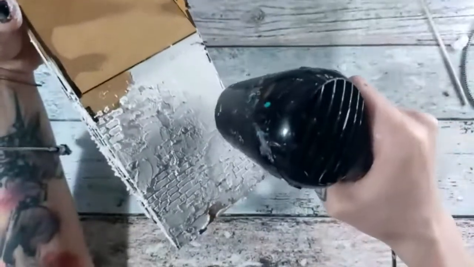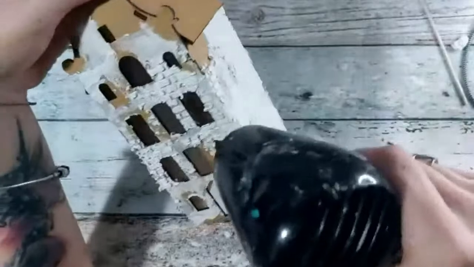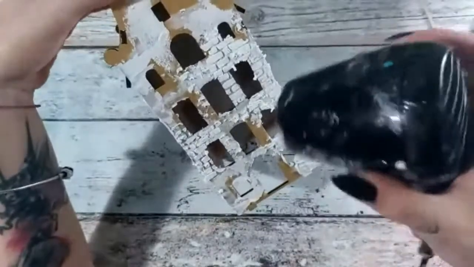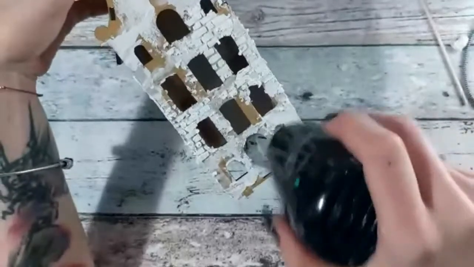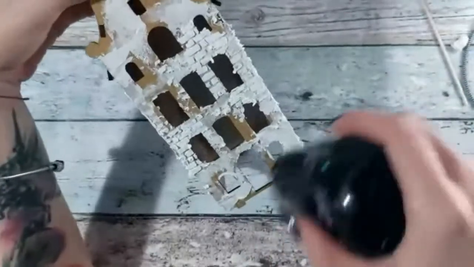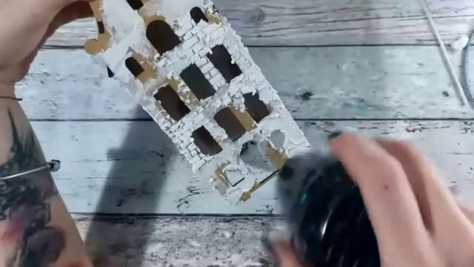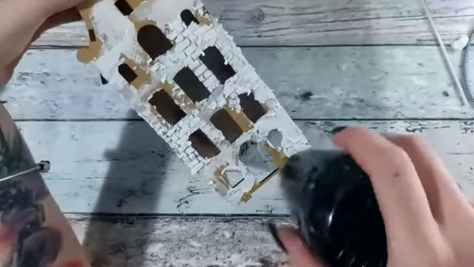Let's see. Maybe yellow is not that thing. Maybe it is. I don't know. Decisions.